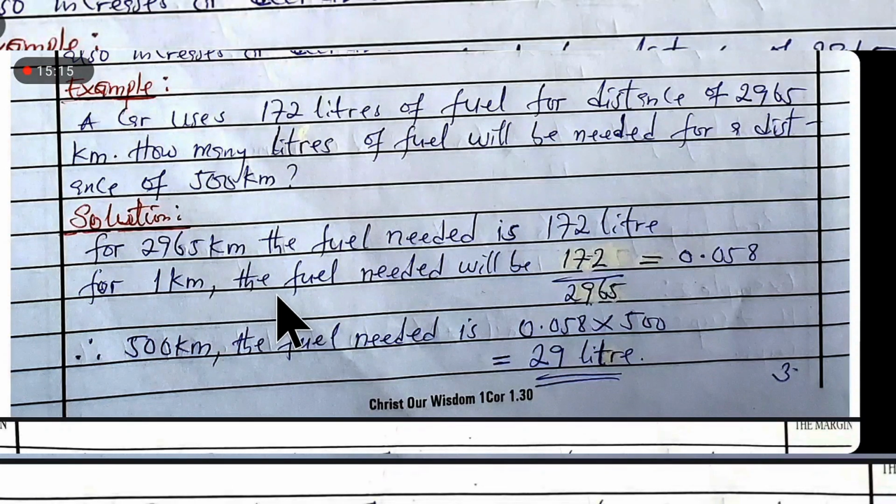So how do you know? How do you get that? The fuel needed will be the fuel you use over the distance you covered. This fuel is needed for this distance. So by the time you divide the fuel you use by the distance you cover, you will get the amount of fuel that 1 kilometer will need. By the time you divide it, you have 0.058. So 1 kilometer will be using 0.058 liter of fuel.